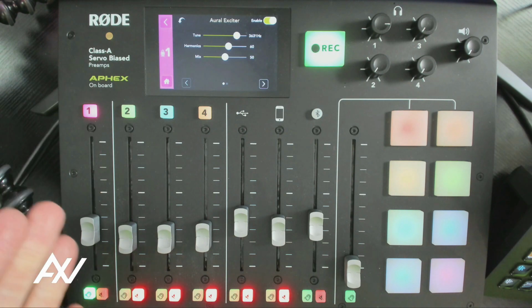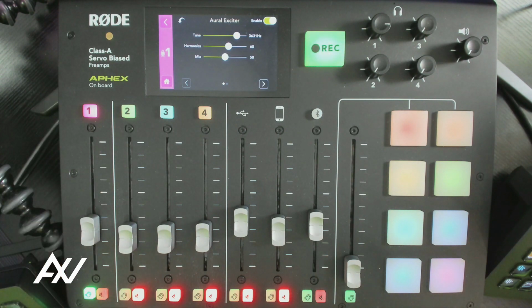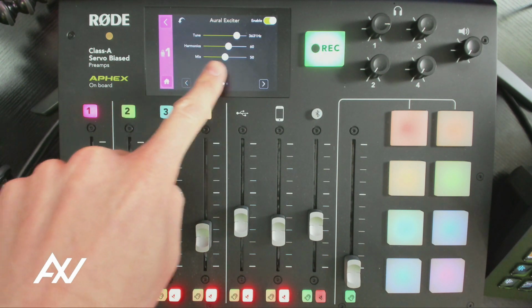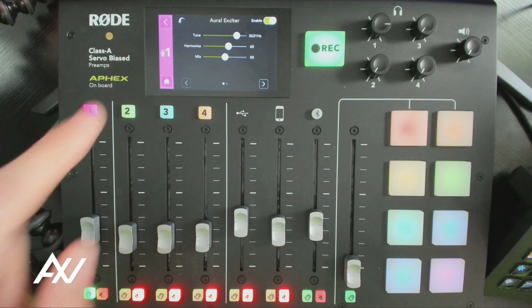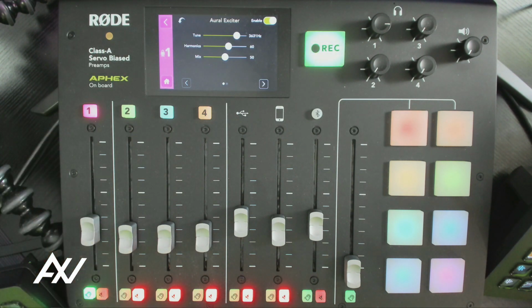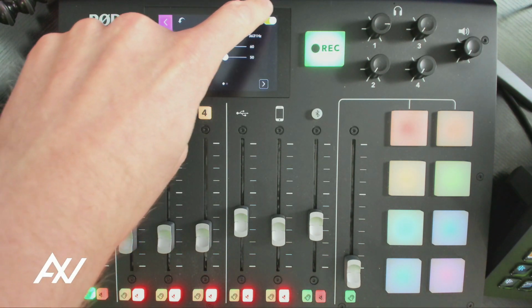Go ahead and select the APHEX filter, and there are 2 filters that are built in here. You've got the Aural exciter, and you've got the big bottom. Both of these I think are important and are unique features of the RODECaster Pro mixer that make it better than other mixers.